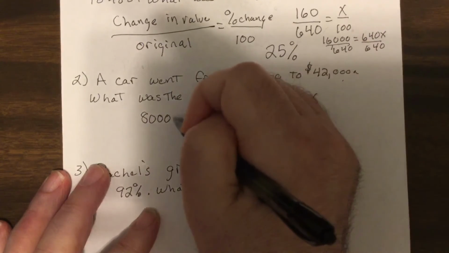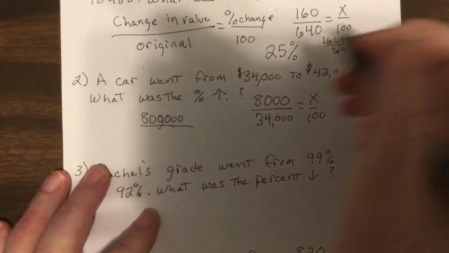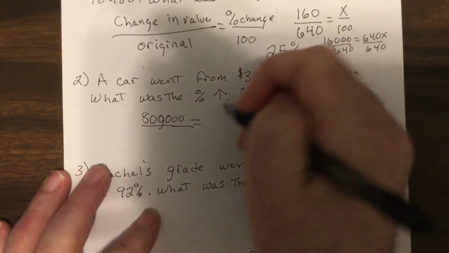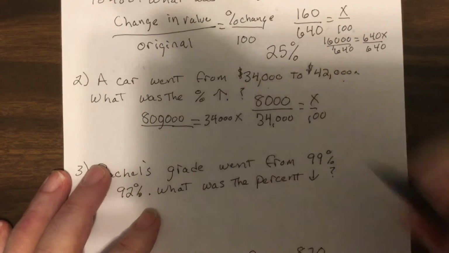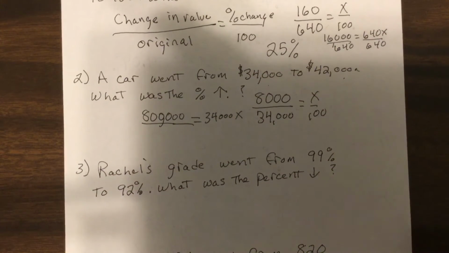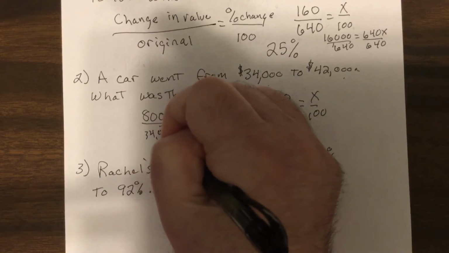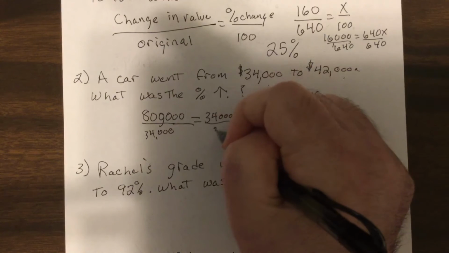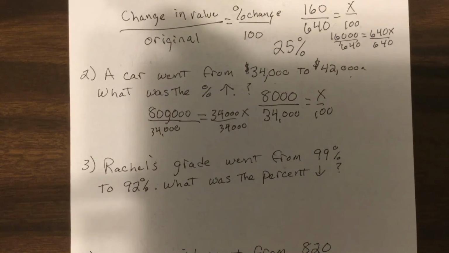So it'd be 8,000 times 100, which would be two more zeros, equals 34,000x. So I'm going to divide both sides by 34,000. Mercy, I'm slow at this. Get my calculator.